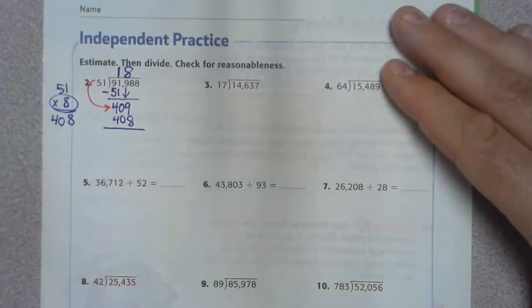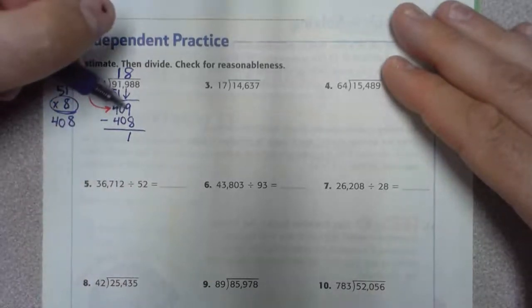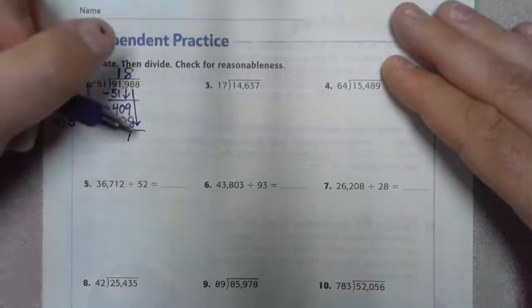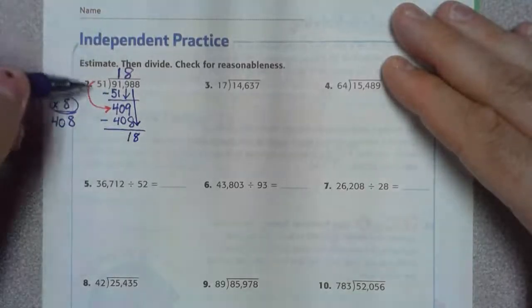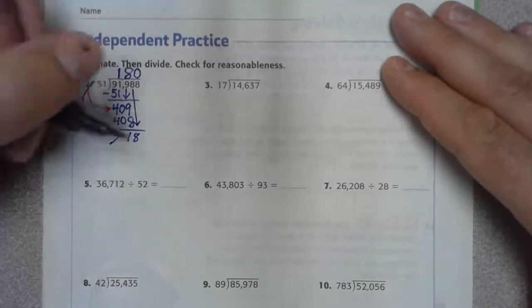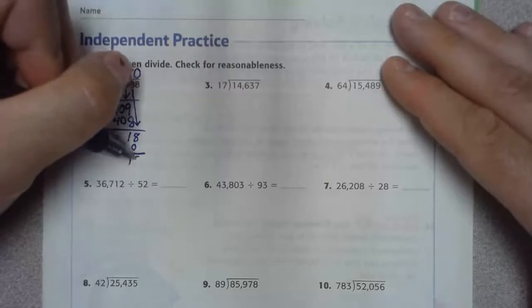What's my next step, Maddie? Look at the board. We already multiplied. Now what? Subtract. When you take 409 minus 408, what do you get? 1. So it looks like we brought down this 9. Looks to me like we got to bring down this 8 right here, right? How many times does 51 fit inside of 18? 0 times, right? What's 0 times 51? 0. What do we do to these numbers? Subtract. We're going to get 18.